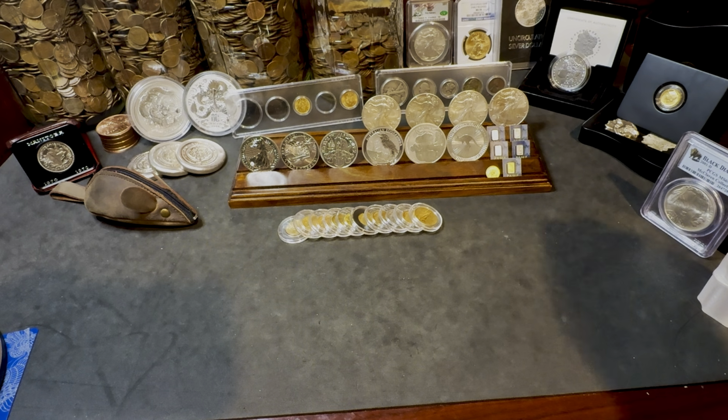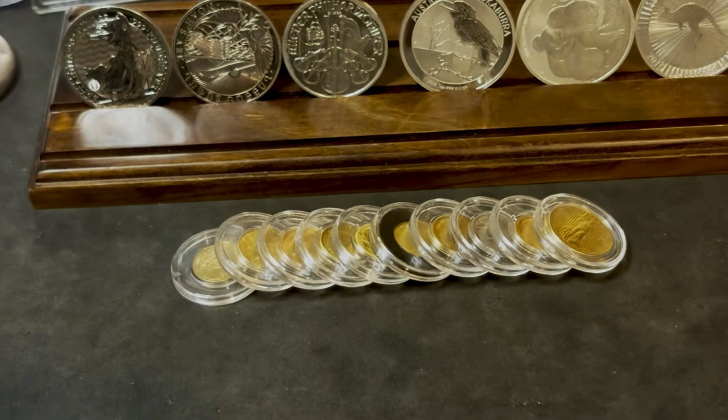Today, I want to walk you through my plan for collecting a typeset of fractional gold.